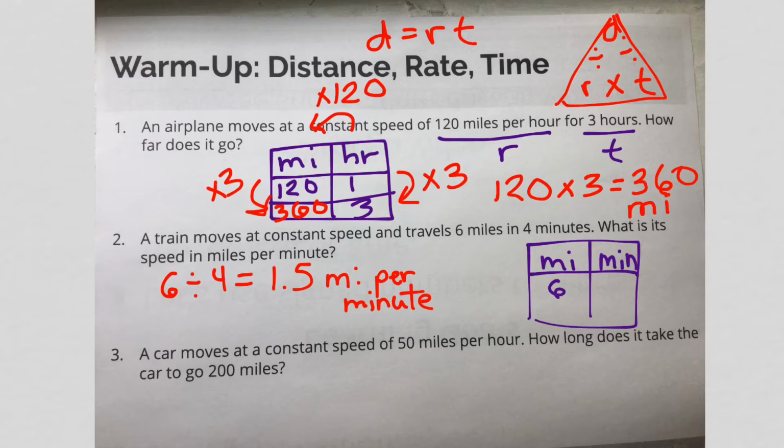We have 6 miles in 4 minutes, and we know that our rate is going to be per 1 minute. So following that method, we do 6 divided by 4, just like we did 4 divided by 4 to get to 1. And we get 1.5 miles in 1 minute. So 1.5 miles per minute is the rate for number 2.